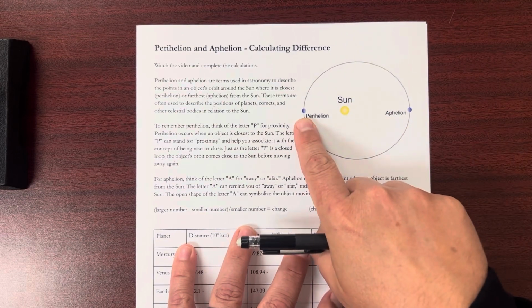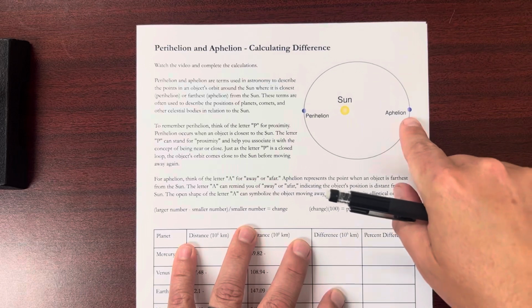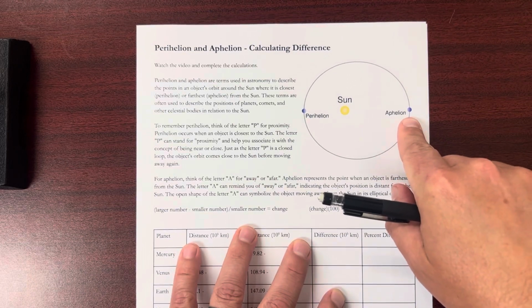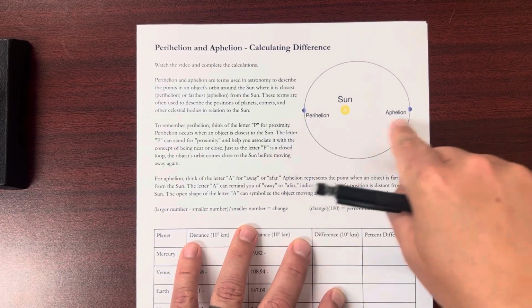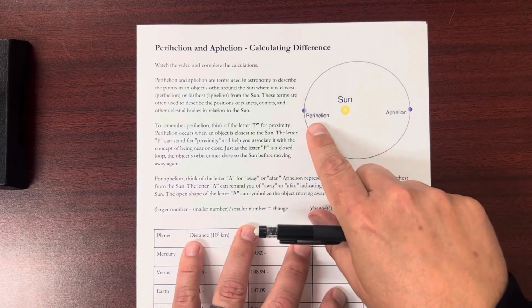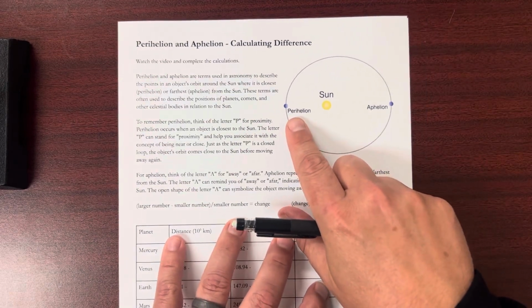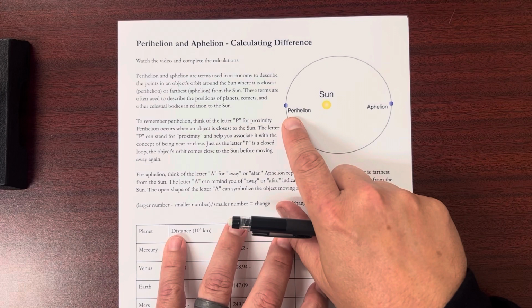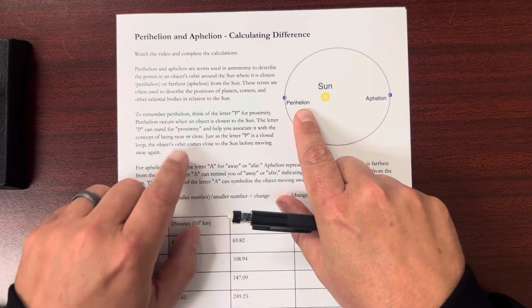Sometimes the planet is a little bit closer to the sun, and sometimes it's a little bit further from the sun. Now, depending on which one is which, you have a different name for it. When a planet is closer to the sun, that's perihelion.